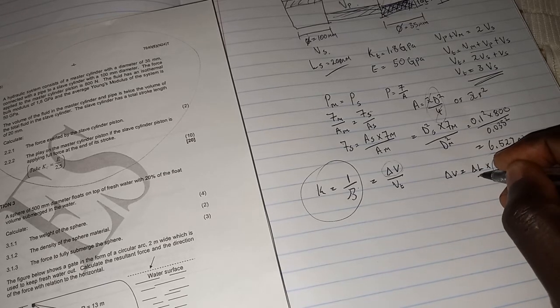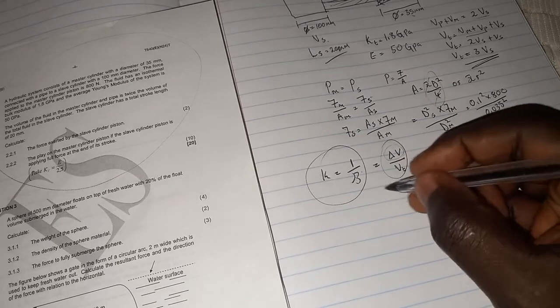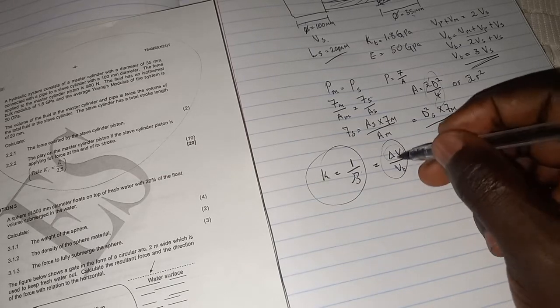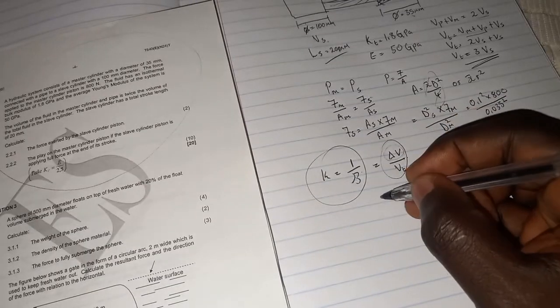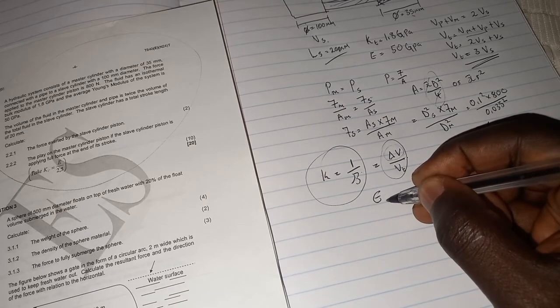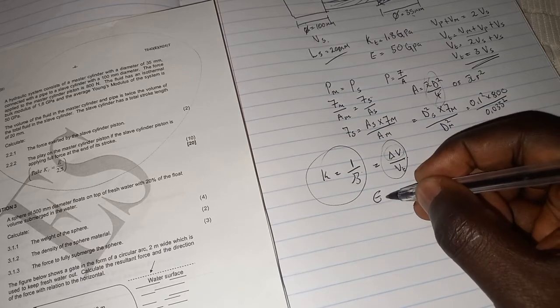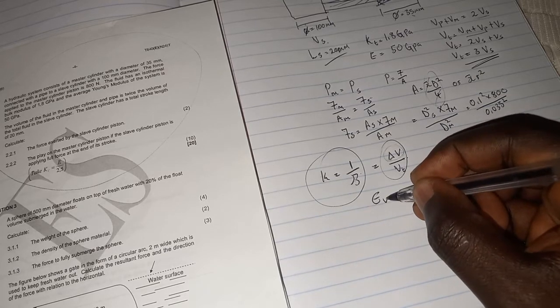Now, this is actually the volumetric strain. Yes, volumetric strain.